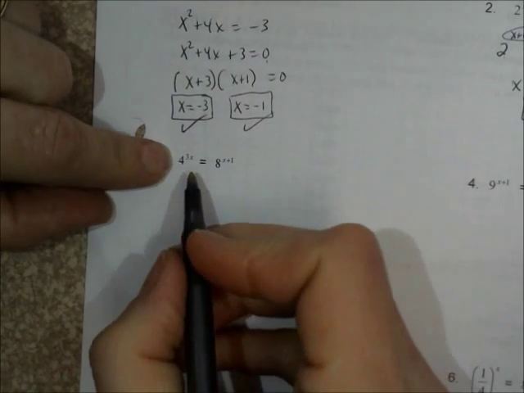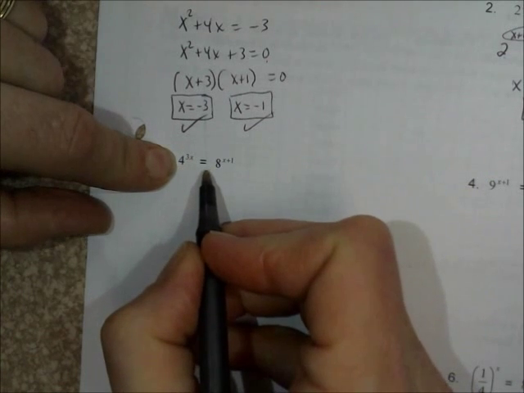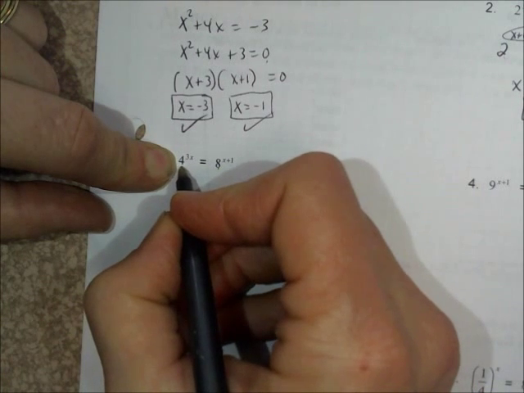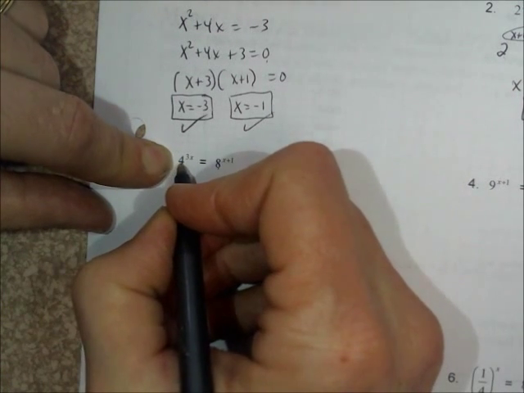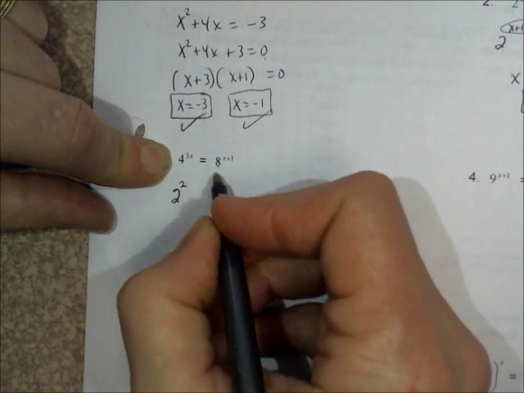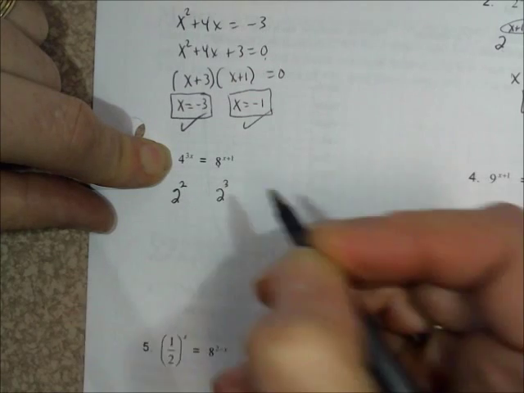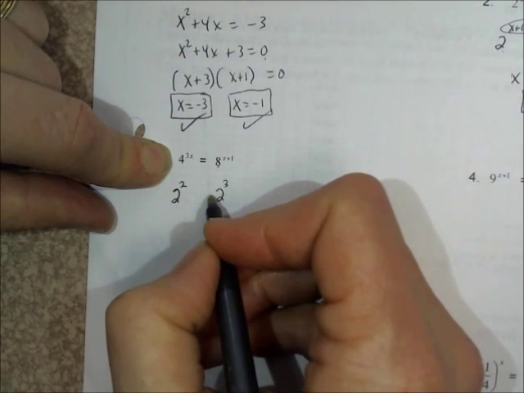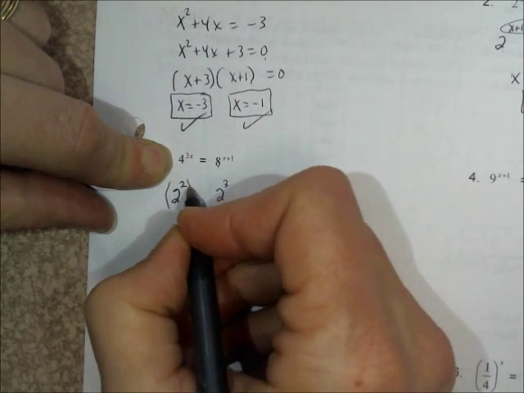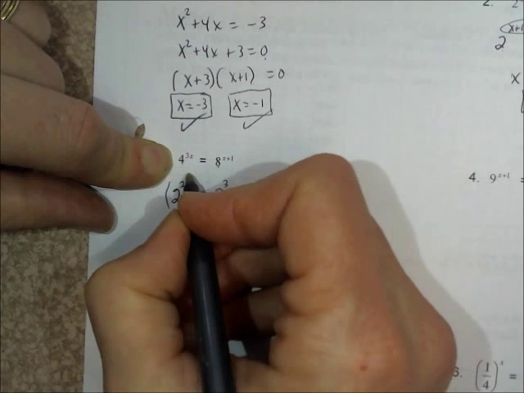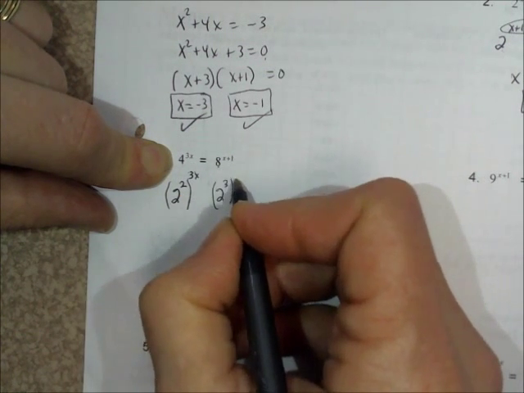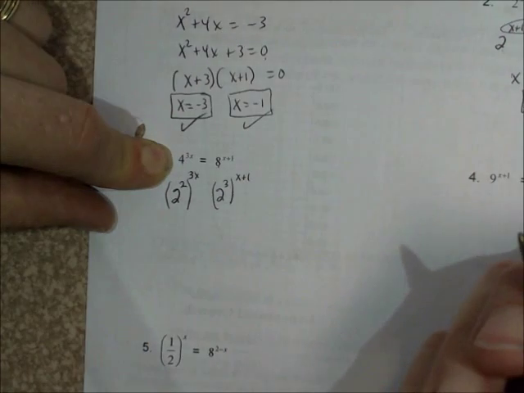Number 3, I have a 4 and an 8. I have two different bases, so I'm going to bring them both down because 8 cannot be expressed as a power of 4. But 4 can be brought down to 2 squared. 8 can be brought down to 2 cubed. So both of those bases get brought down to smaller bases, and what I'm going to do is change 4 into 2 squared, but that gets raised to the 3x power. 8 I changed into 2 cubed, and that gets raised to the x plus 1 power.